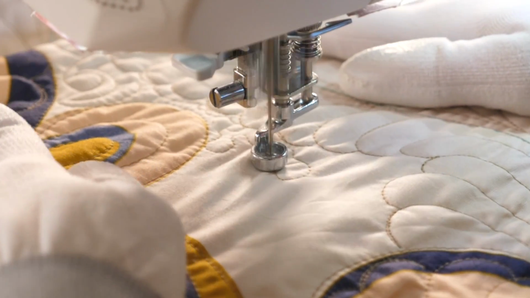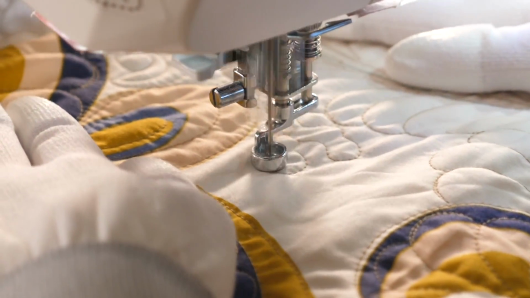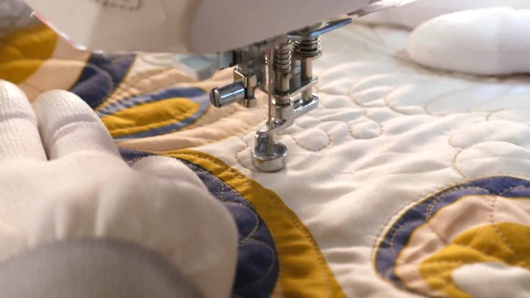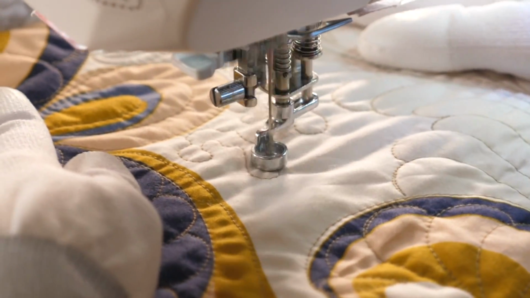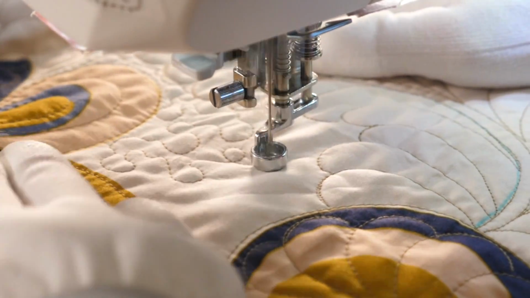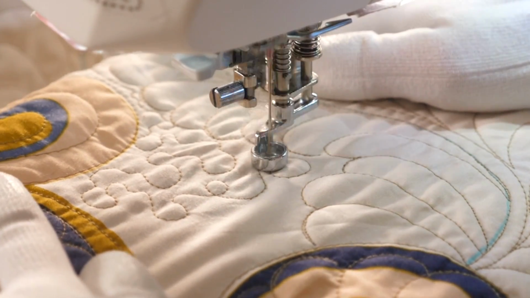Let's look at a couple other designs that you could quilt if you're wanting to make the fillers more similar to your feather. You could do just a regular meander, or you could do a loopy meander.